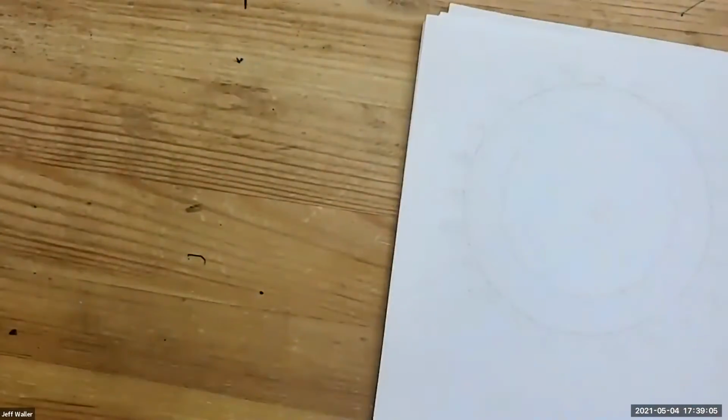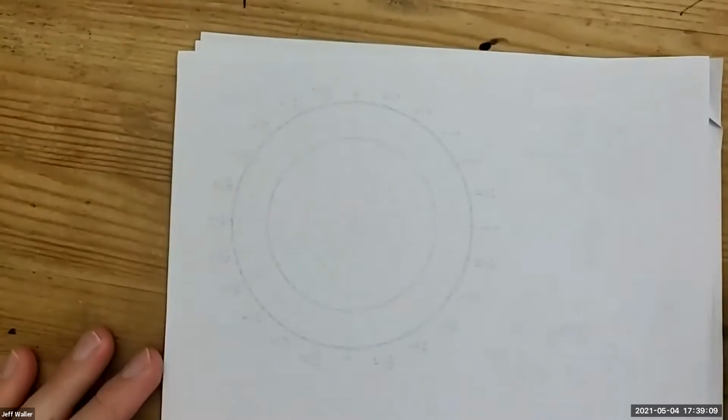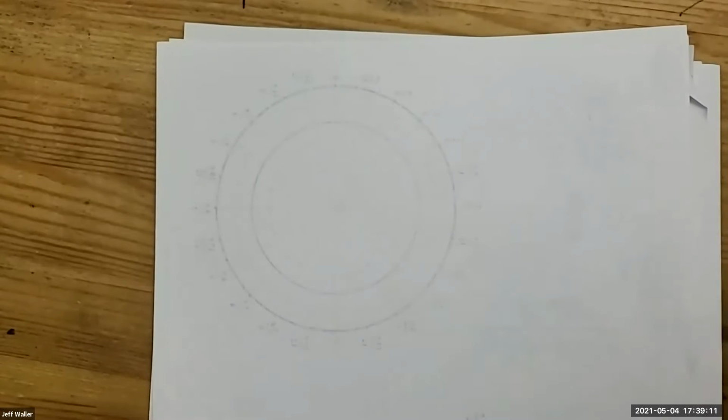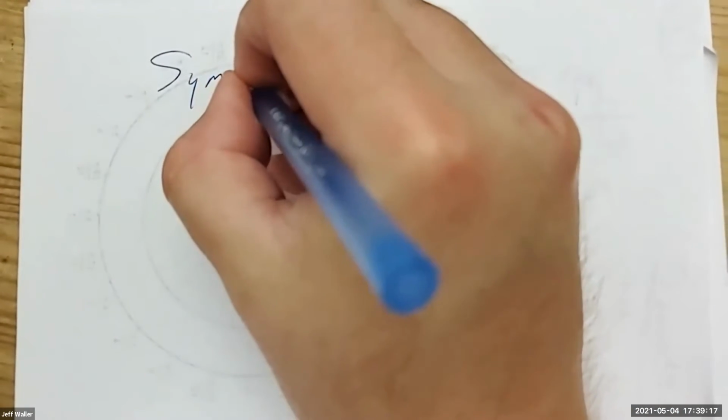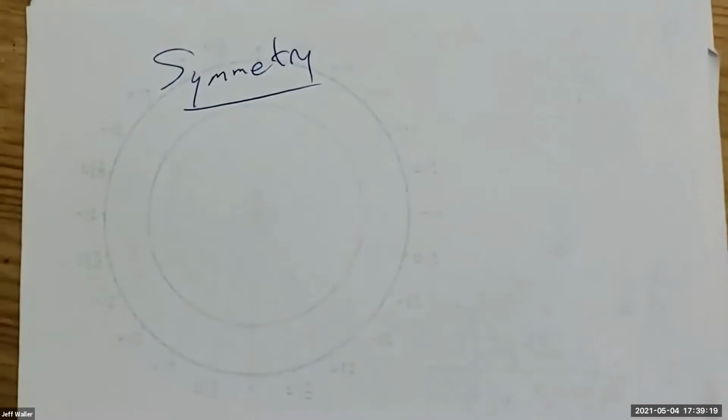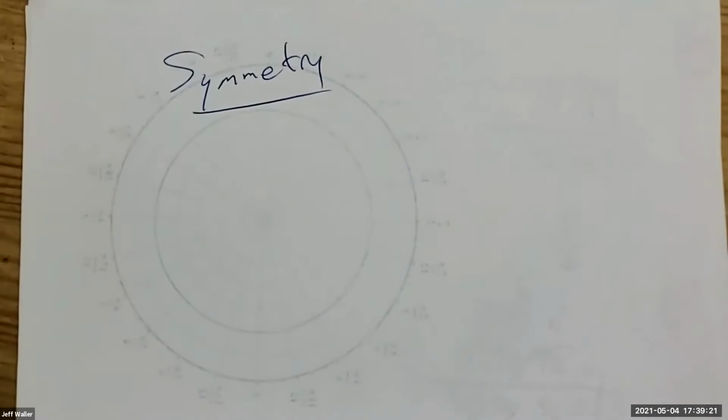So what we're going to get into, let me see. I just need some blank paper. And I need a pen. There you are. Let's see if I can orient myself. Where we're going to get into is symmetry. Oh, this is going to be weird. All right. This is interesting. I like this.